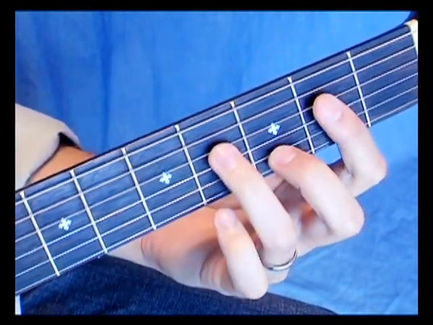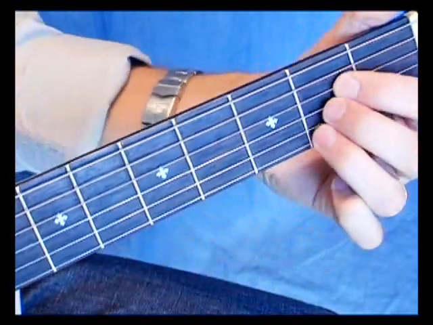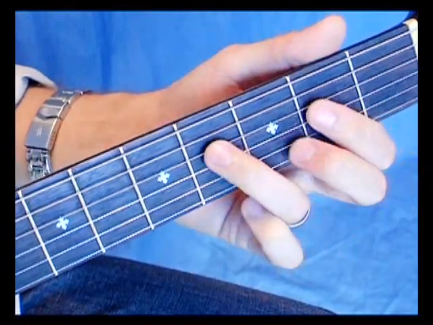Not only does this A and this D have different fingerings than what you might be used to in the open position, but it has a different sound as well.